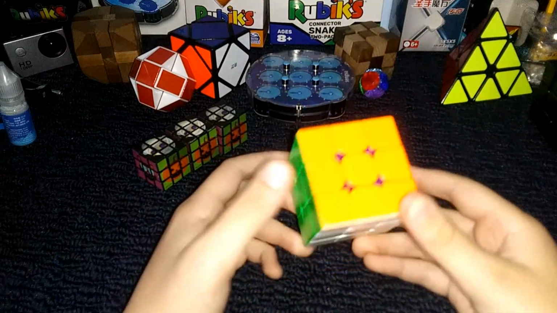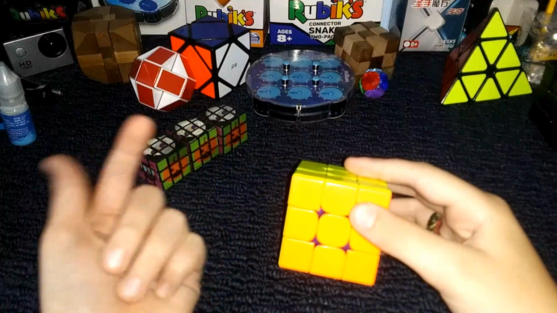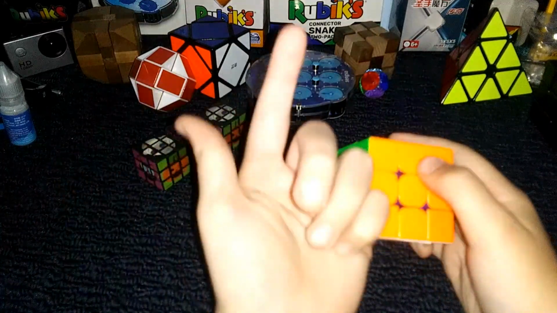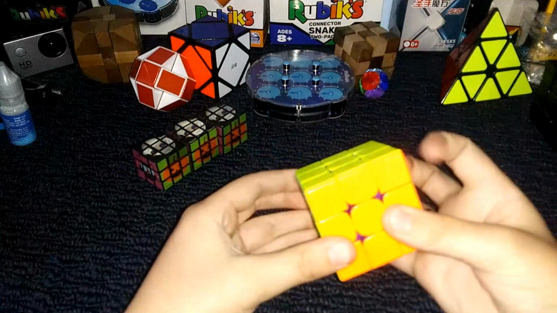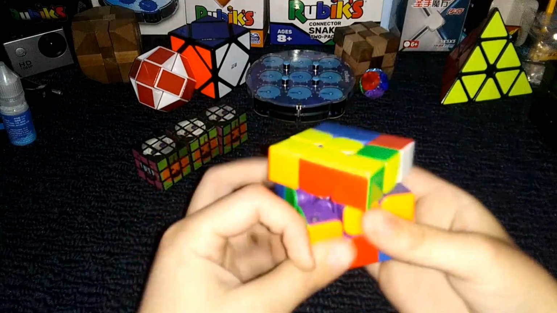So, yeah, I will be putting the letters up on the top here, so you don't have to worry about what they look like if you don't know the alphabet.